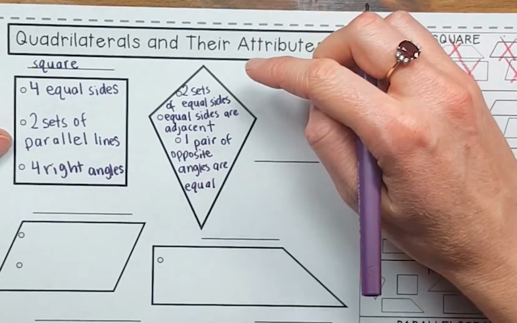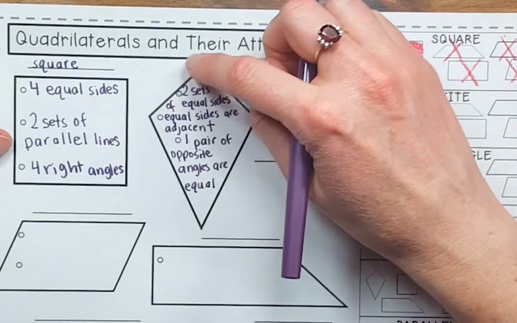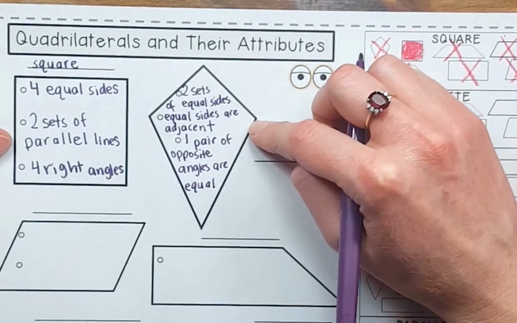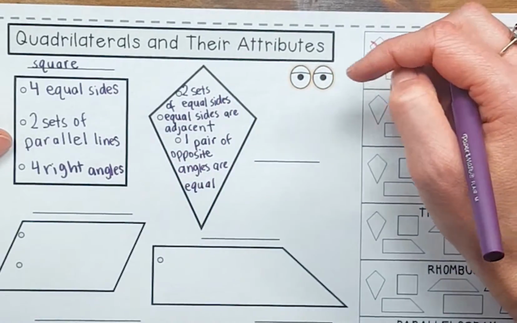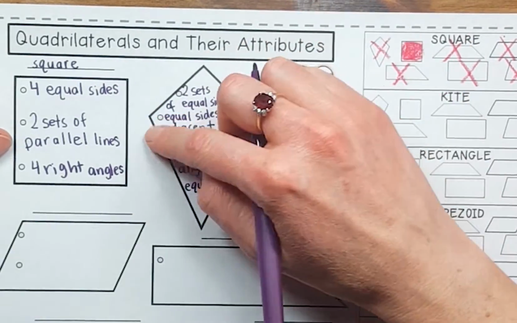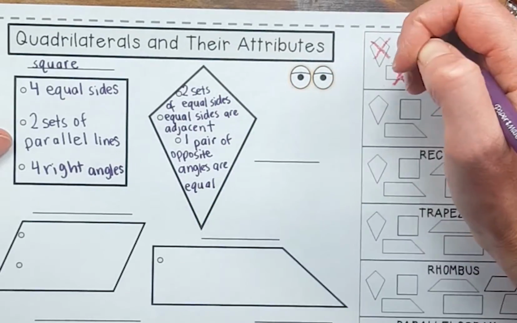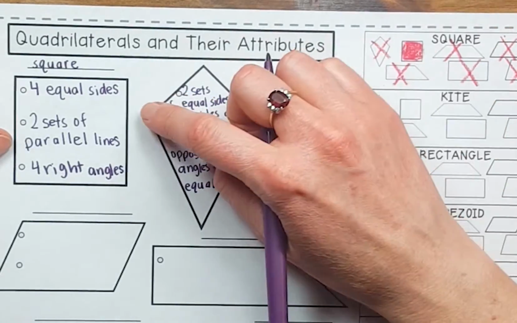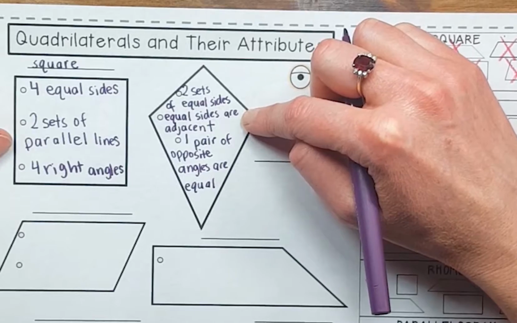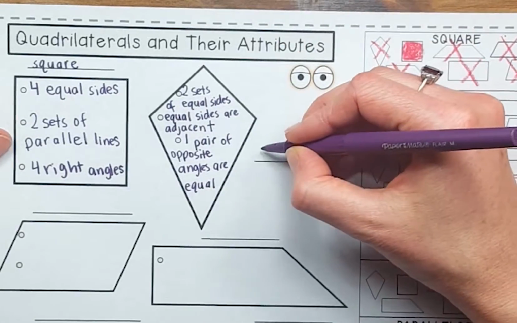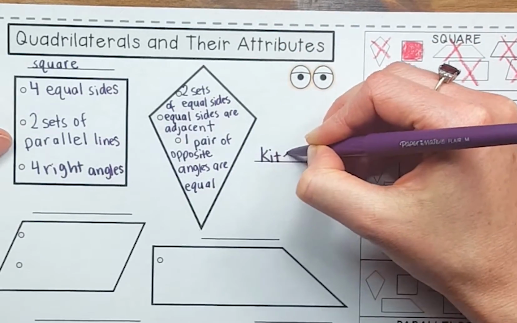When I have a shape with two sets of equal sides, and the equal sides are adjacent to one another, and one pair of opposite angles that are equal, I have myself a kite.